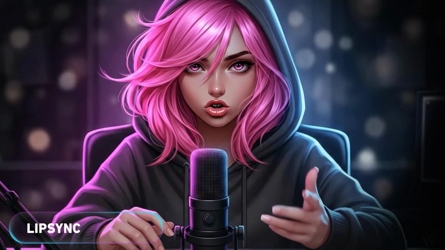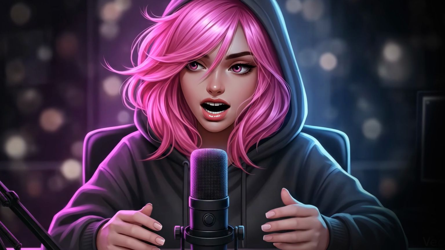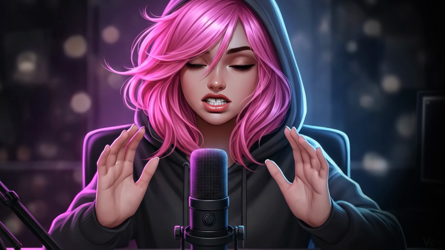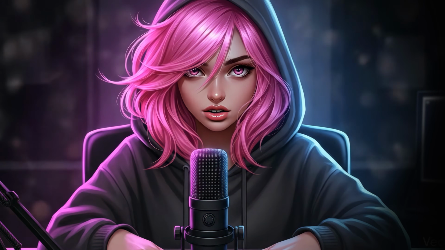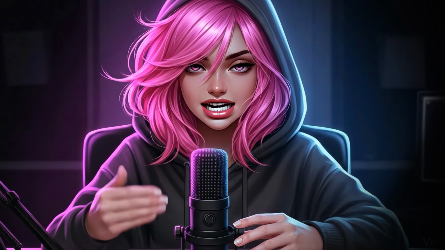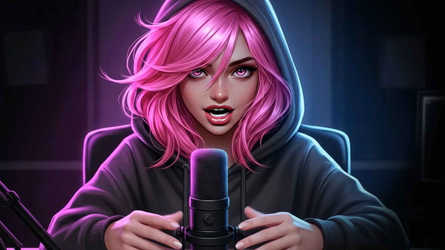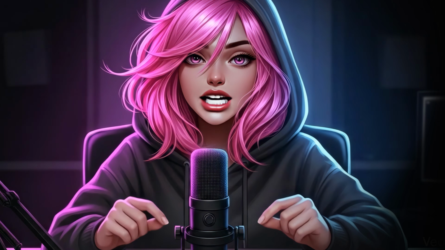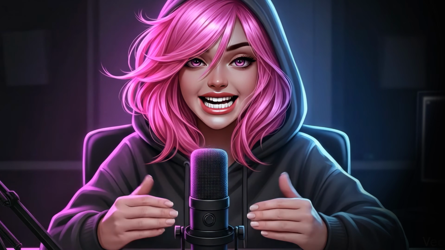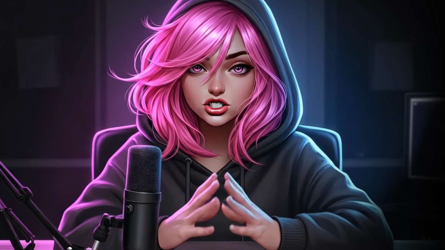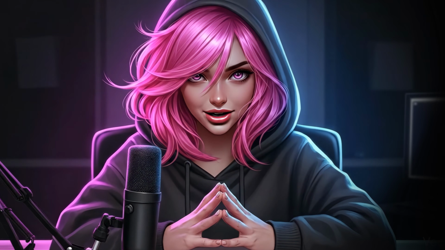Kling 3.0 is incredible, but honestly, I think Veo 3.1 is still slightly better for natural dialogue. But Veo is only 8 seconds. Kling gives you 15, plus multi-shot features and better character consistency. If we can improve the dialogue in Kling, it's the better choice. Here's a formula to help make it much better.